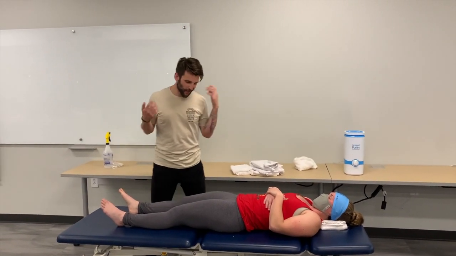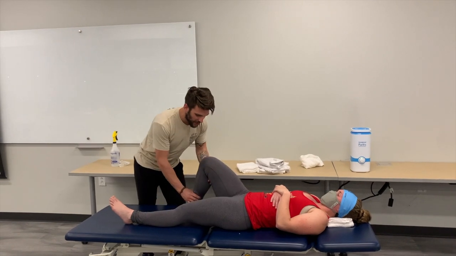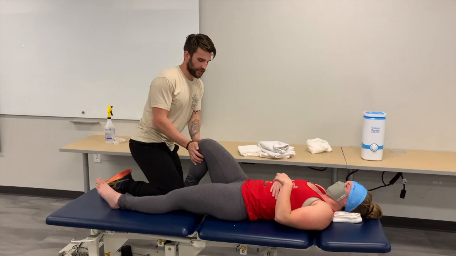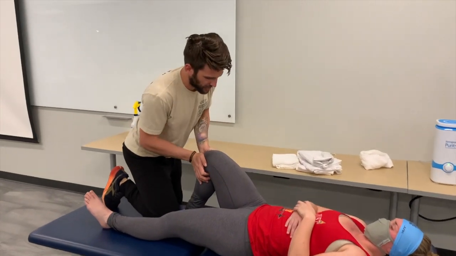All right, so now that we've addressed knee flexion physiological motion, we're going to address our accessory motion. So what we're going to do is we're going to have our patient bend their knee up, foot planted firmly on the table, and we're going to come in, we're going to straddle the knee just to make sure that everything stays in place. We want to make sure that foot doesn't slide.